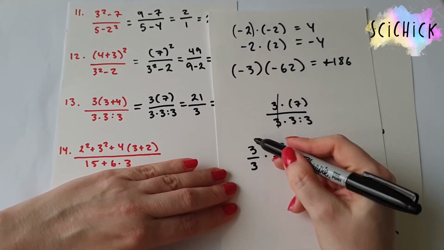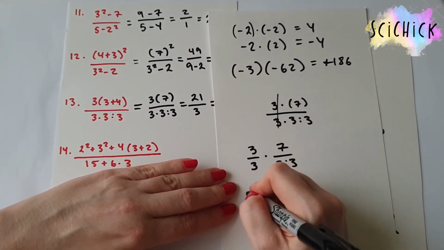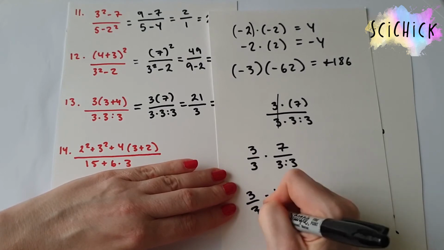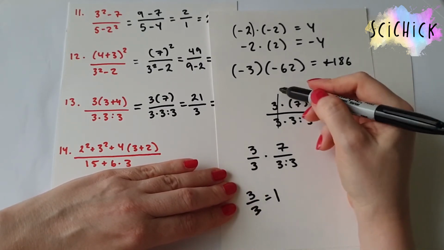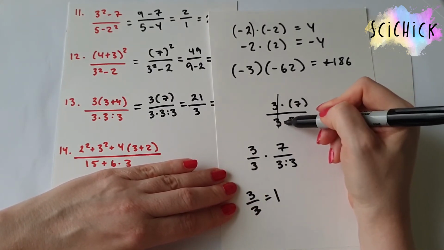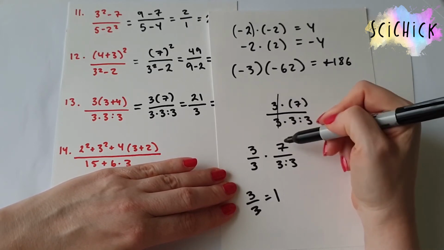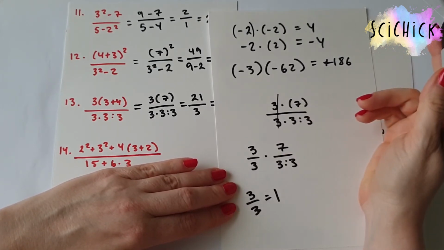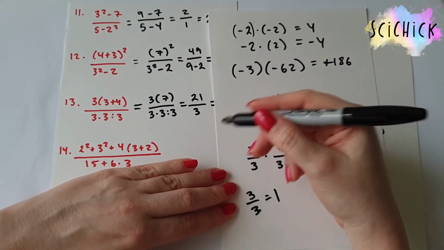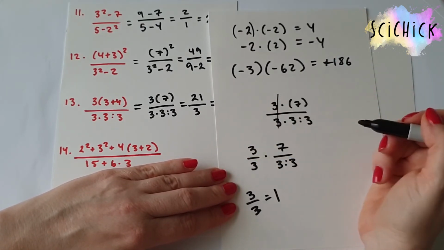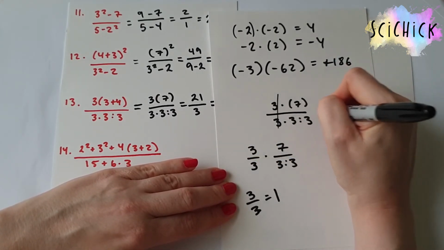So this together is 1. You know that 3 divided by 3 equals 1. That's the reason why, when there's a multiplication sign between, I can technically just erase them out. I didn't do it here, and you're probably going to learn it later, but I just want to tell you about it, because you see what happens then?